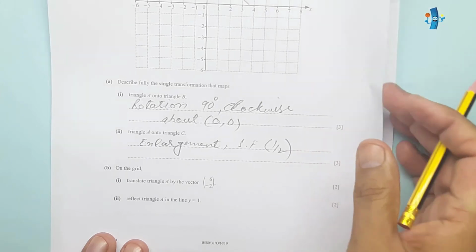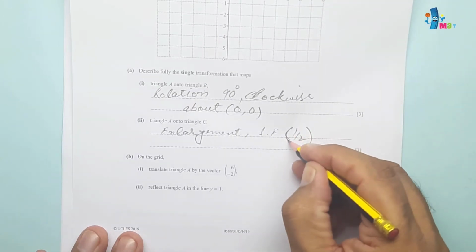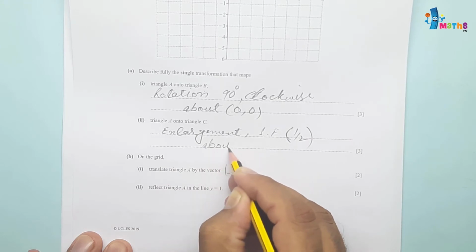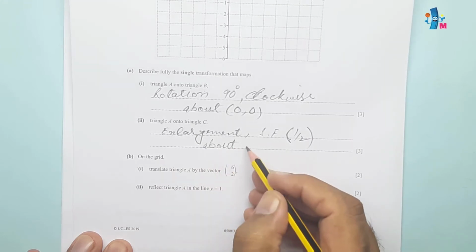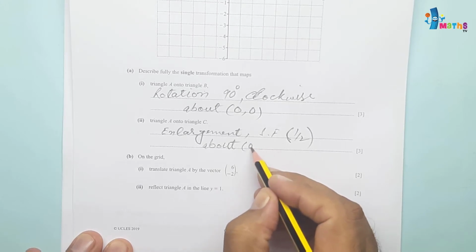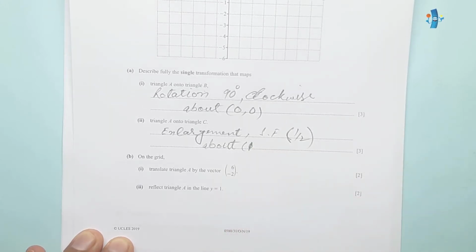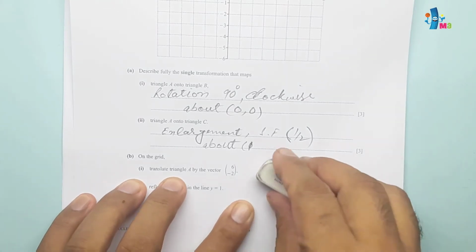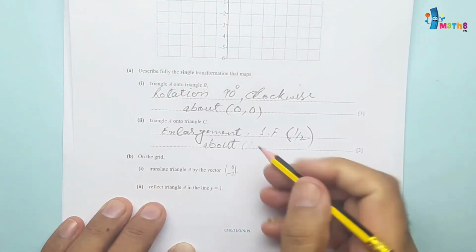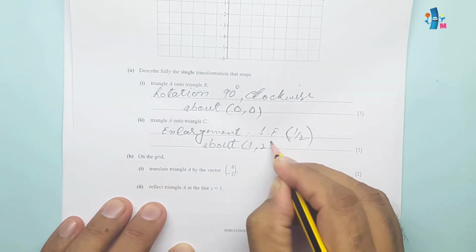So this is what we will be writing. Scale factor will be 1/2, and the center is not 0, 0 but 1 and 2. So we will write here 1 and 2.